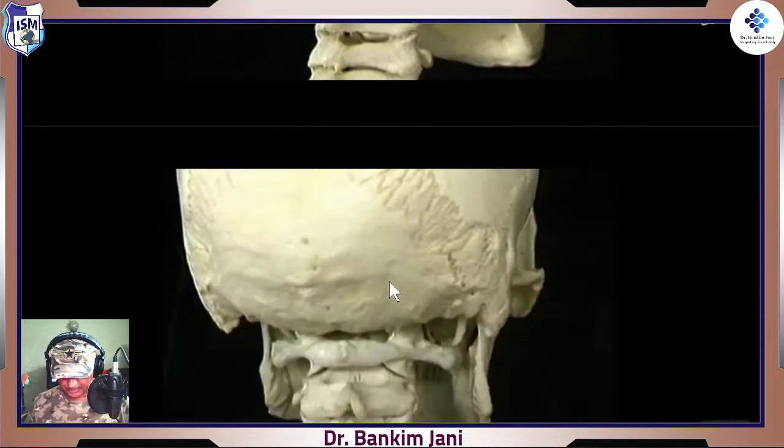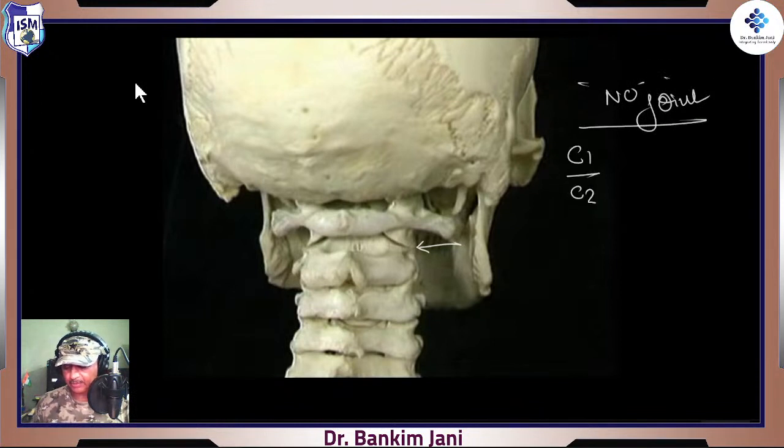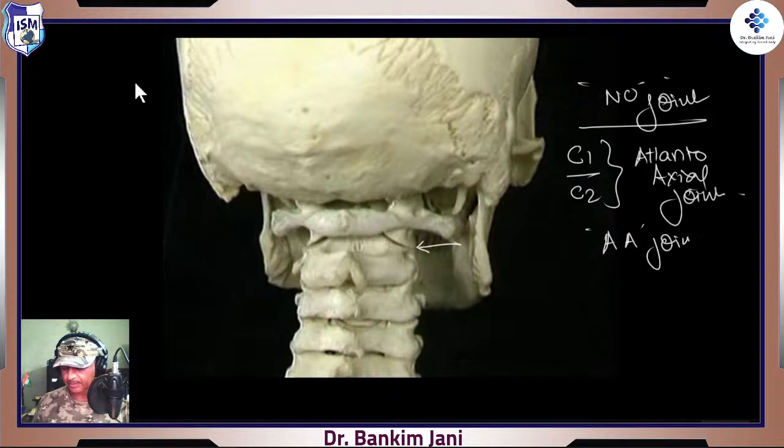Moving on to the next one. This is the joint which we are talking about. This is the no joint, right? No joint is between C1 and C2. That is the atlanto-axial joint, right? And this atlanto-axial joint, from this point onwards, we'll be calling it the AA joint. Fair enough? Okay. So when we say no joint, that means this is for the rotation, right? It is rotation of neck.